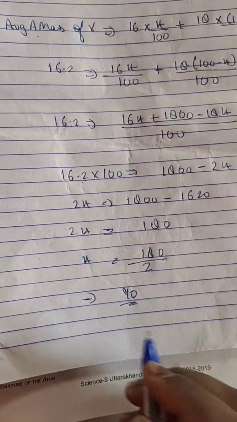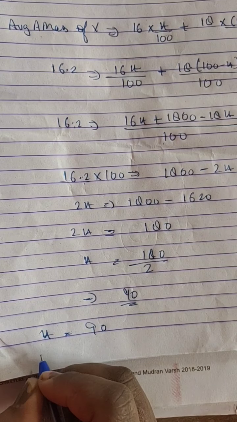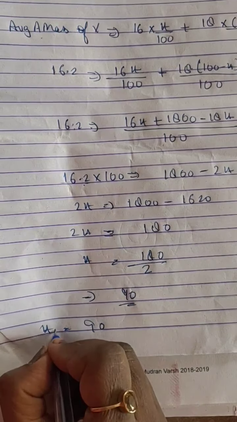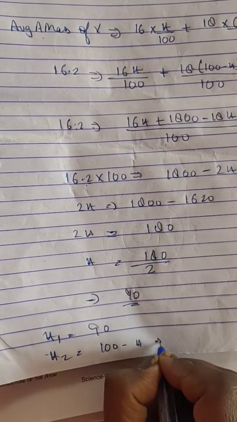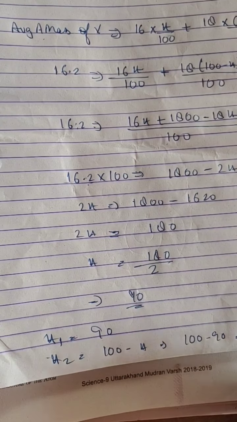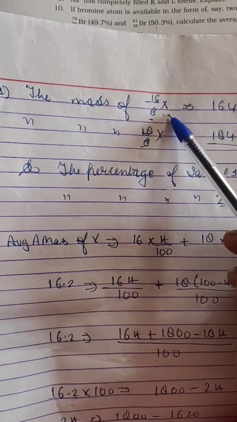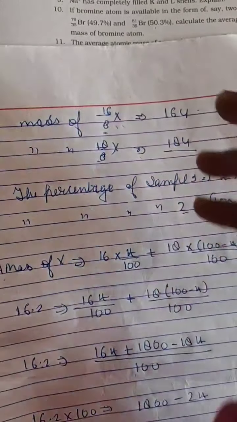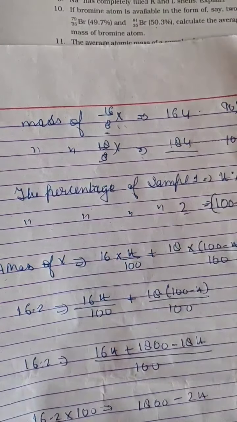So that means x1 is 90, and x2 will be 100 minus x, which means 100 minus 90, which is 10. So the percentage of the first sample will be 90% and the other will be 10%. Okay, so this will be 90% and this will be 10% in the answer.